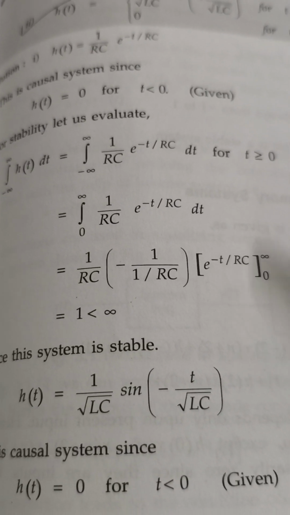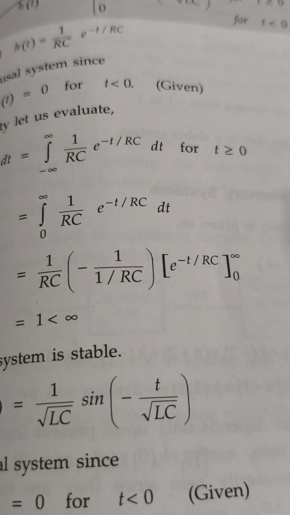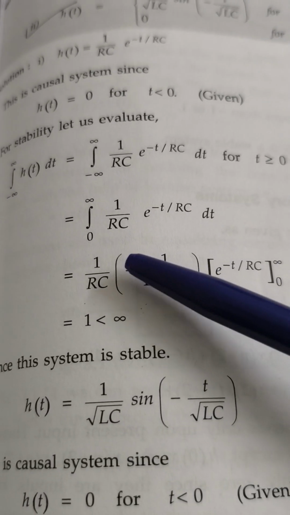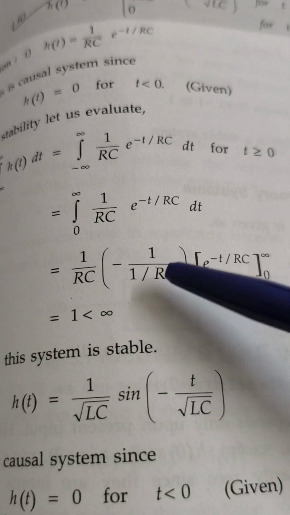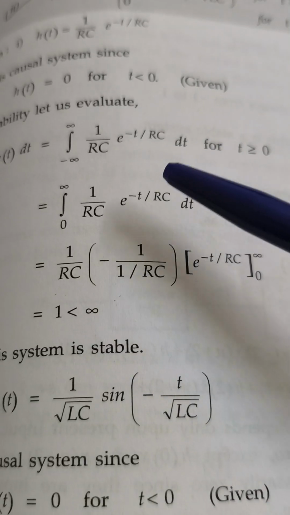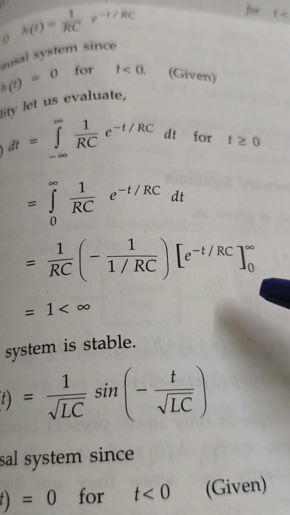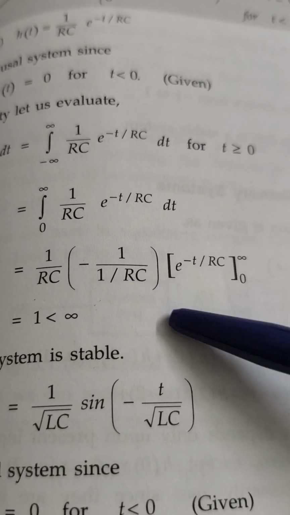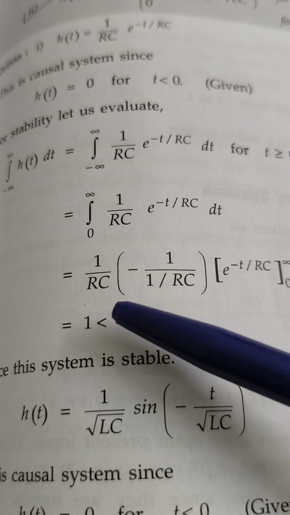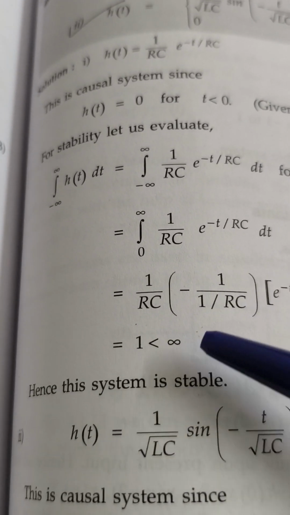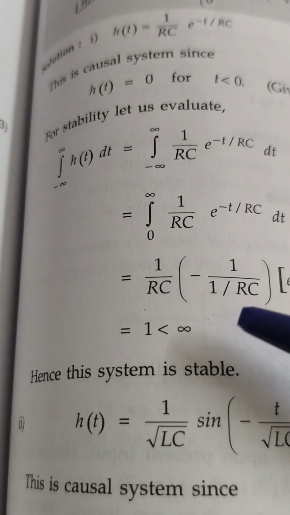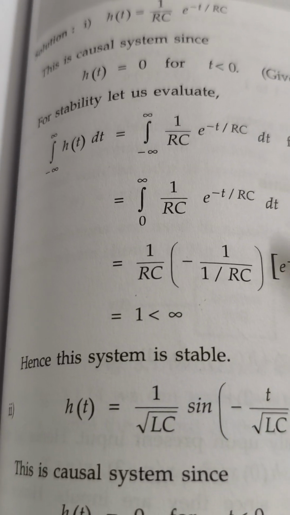Then you analyze this equation and you will come to know that the RC is in the denominator and this RC will be in the numerator, therefore they cancel. When we apply the limits to this equation, the answer will be 1. 1 means it is less than infinity. We definitely know that 1 is less than infinity, 100 is less than infinity, 1000 is less than infinity.